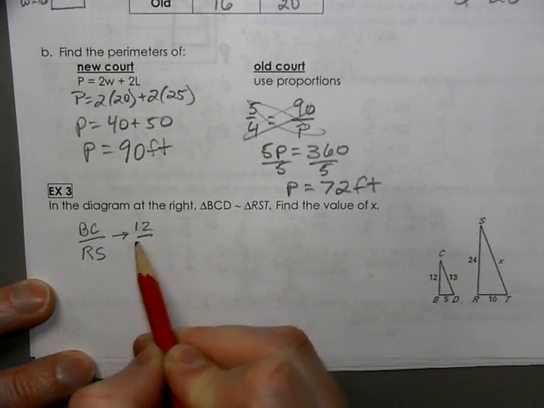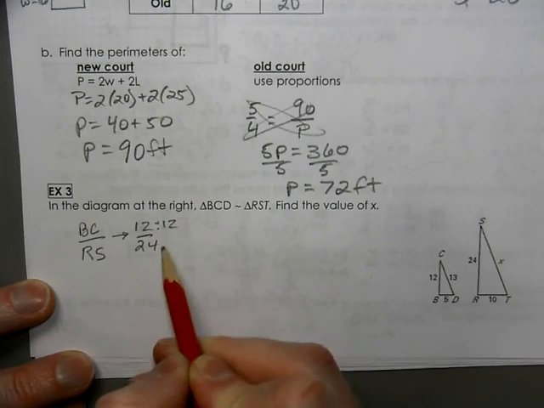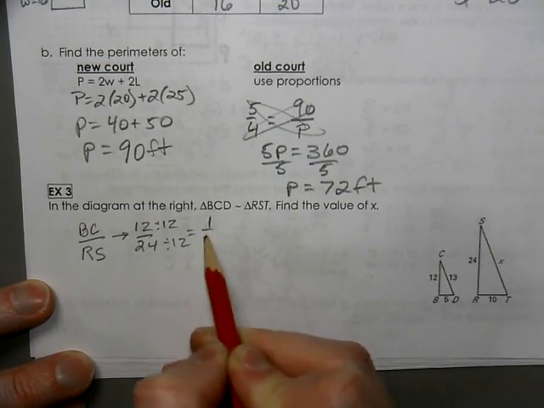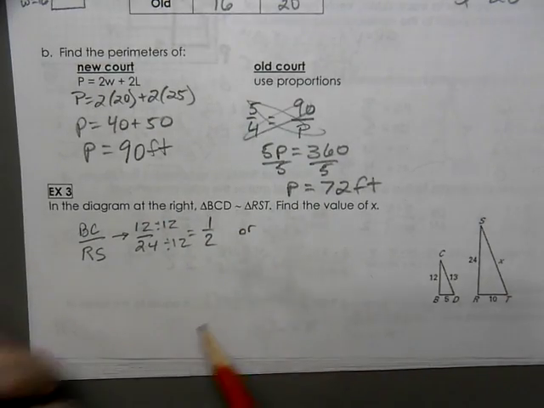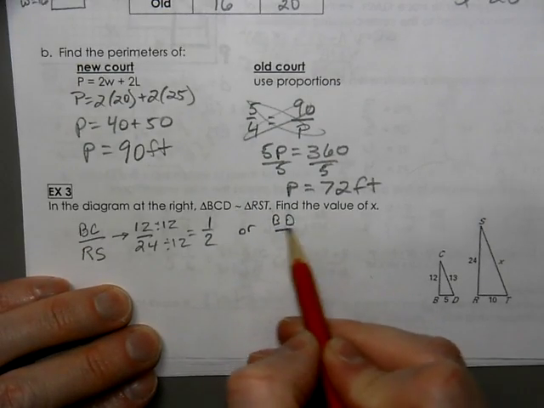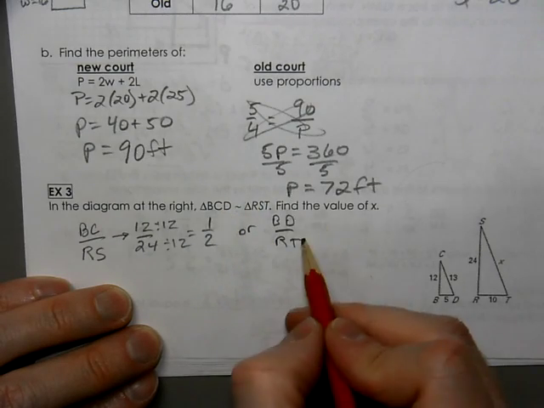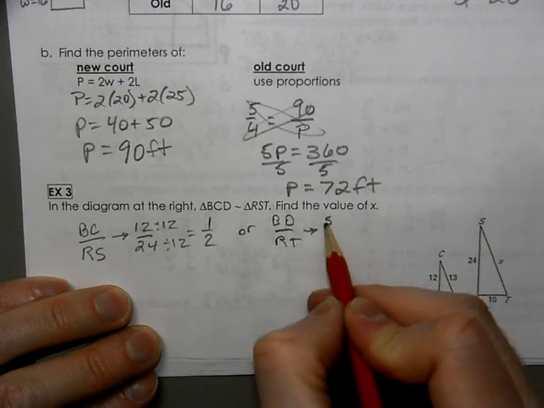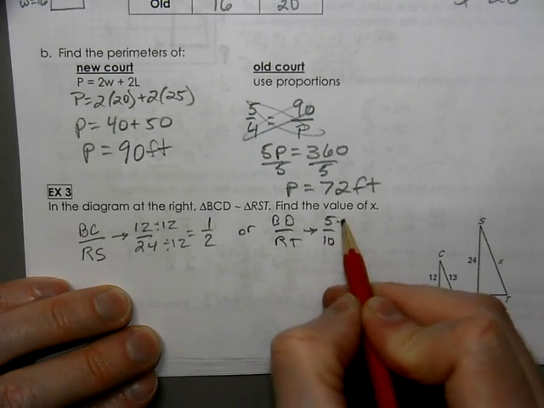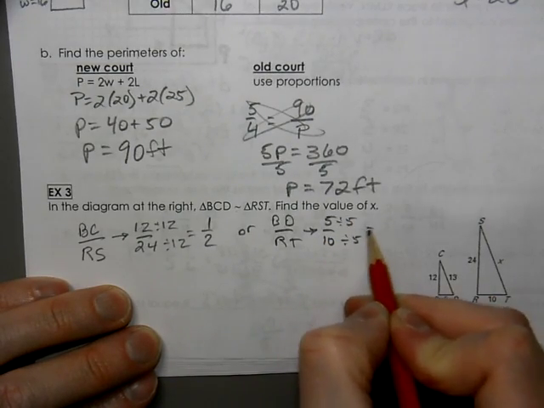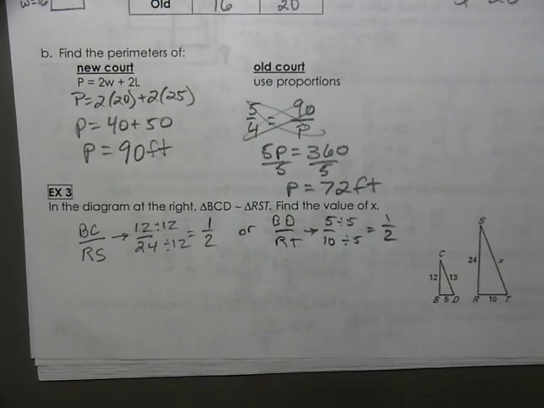So that's 12 over 24, and those look like they can be reduced. Or we could also use BD over RT. BD is the first and last, RT is the first and last. We're going to divide, and we also get that same scale factor. That's not a surprise. They should. If they are similar to each other, the corresponding side lengths have to reduce down to the same thing.